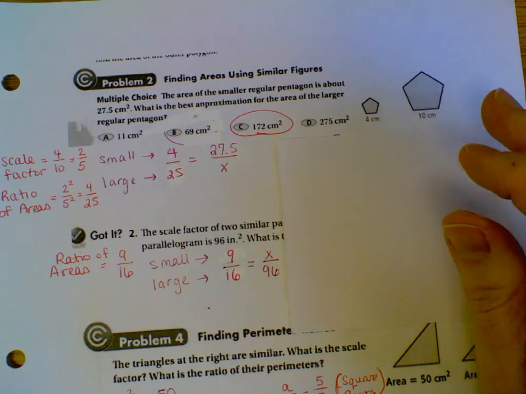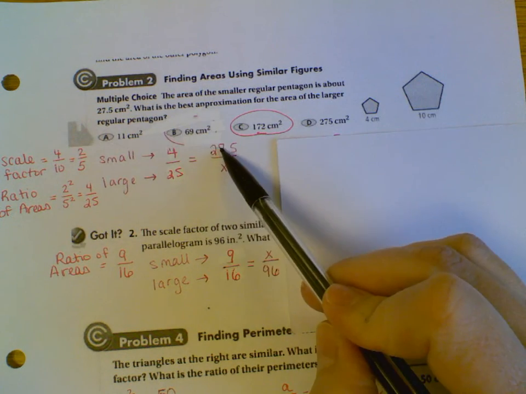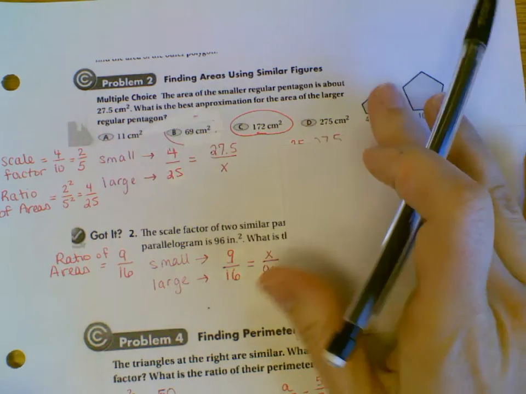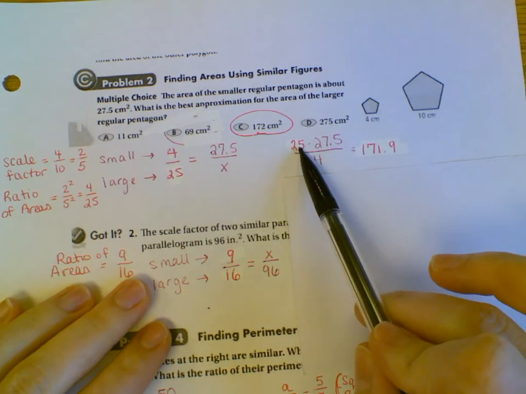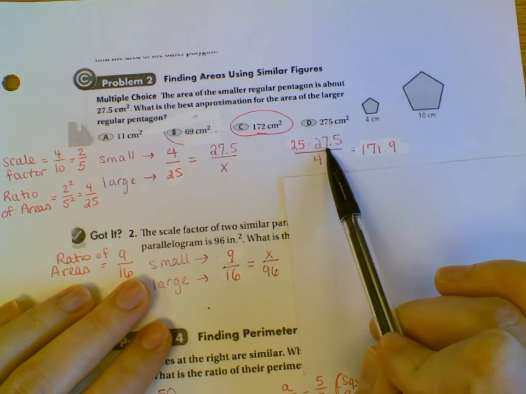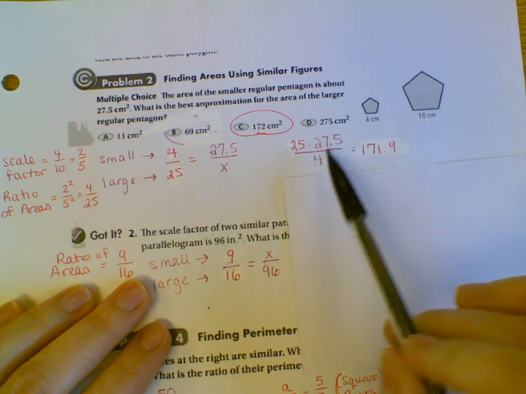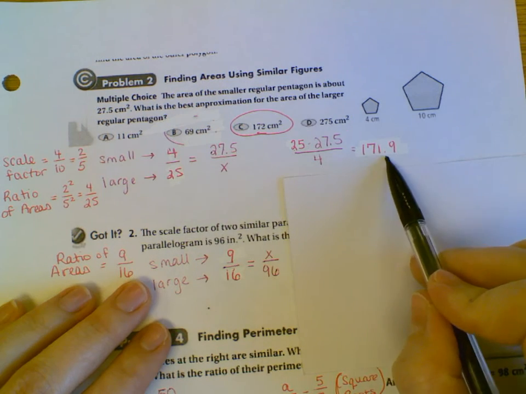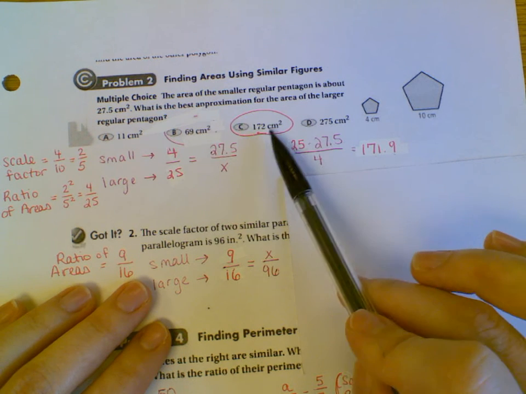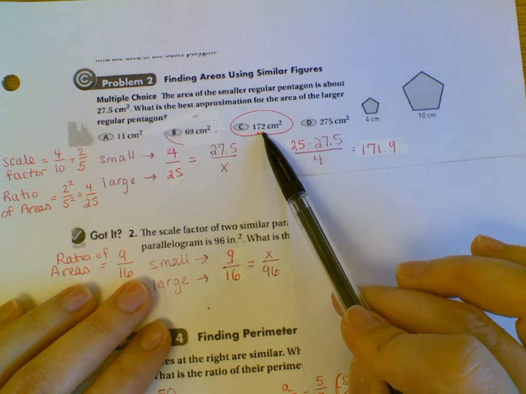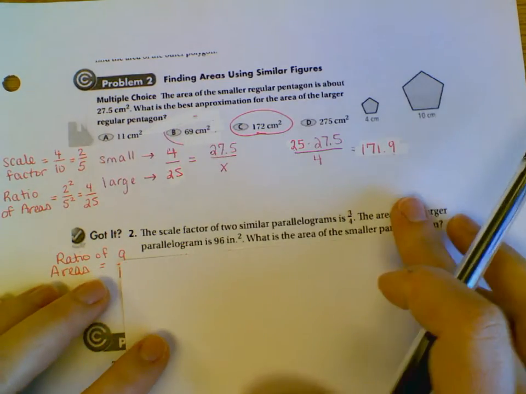So if you remember when we solved proportions, you just cross multiply and divide. So on my calculator, I would just type in 25 times 27.5 and take that number and divide by 4. So your answer should be 171.9, but it wanted me to approximate, so that's why it's 172. All right, see if you can do the next one.